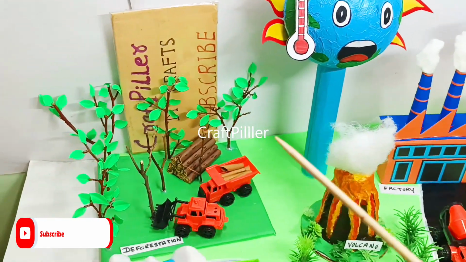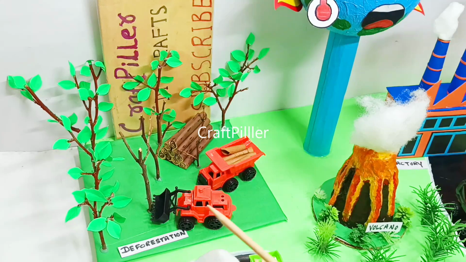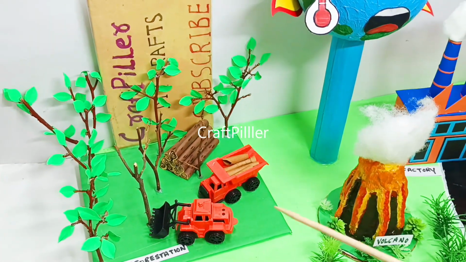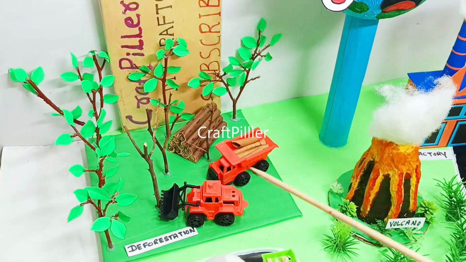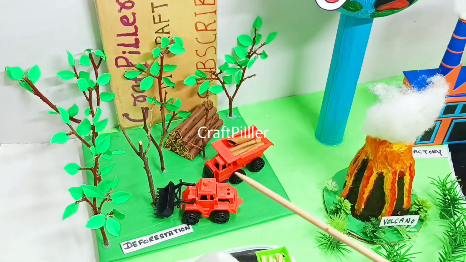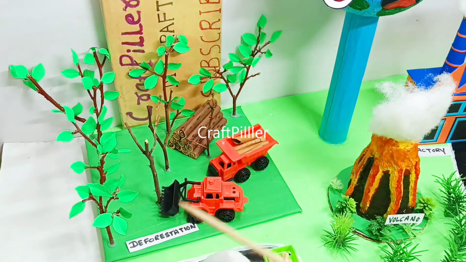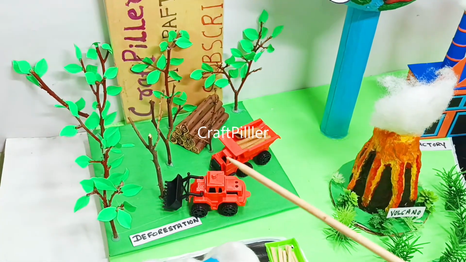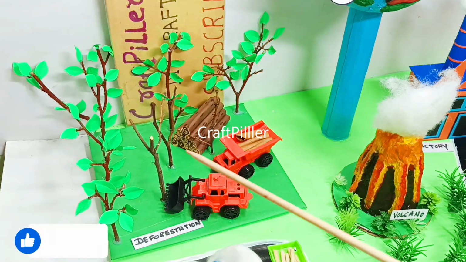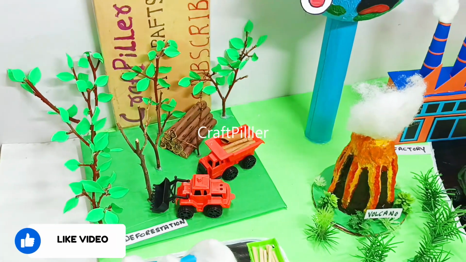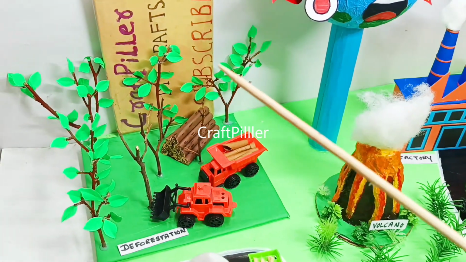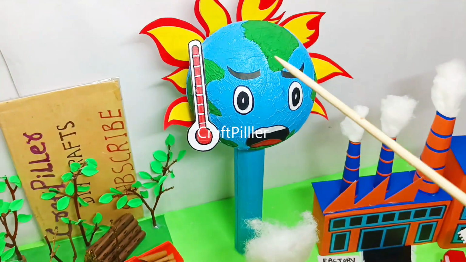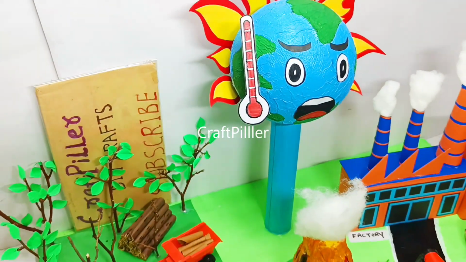The next reason would be deforestation. Because of urbanization and industrialization, we are cutting the trees. When we are cutting the trees, what happens? Normally, these trees absorb the carbon dioxide. When we cut the trees, this carbon dioxide is not absorbed by the trees, and it remains in the environment. Because carbon dioxide remains in the environment, that is also leading to an increase in the earth's temperature. That is the second reason.